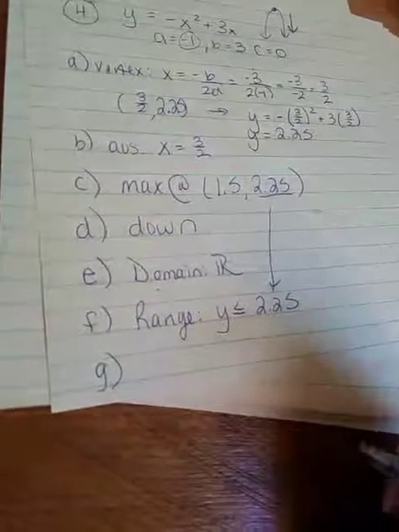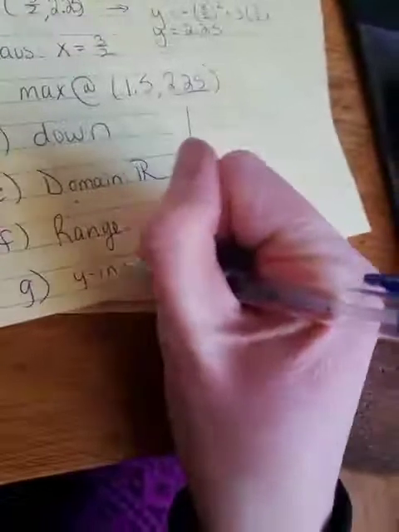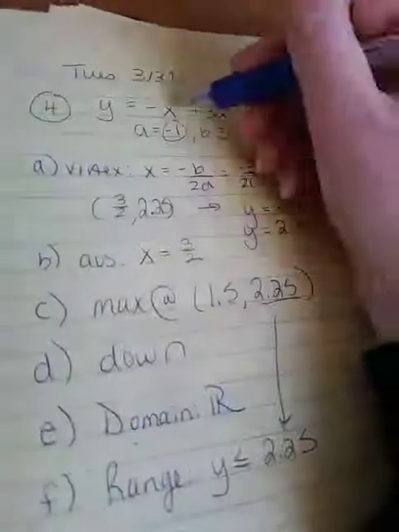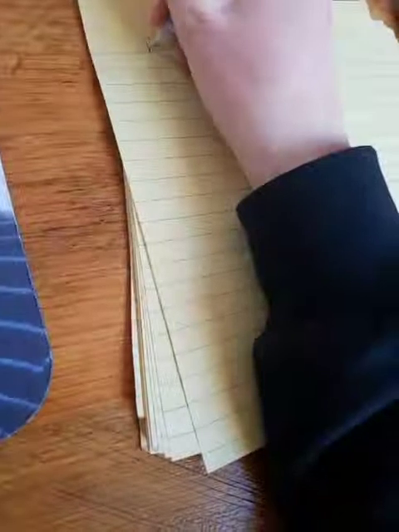G, your y-intercept. Well, remember the trick is, it's whatever C is, I get 0. So my y-intercept is at 0, 0. Now for some work for your x-intercept.